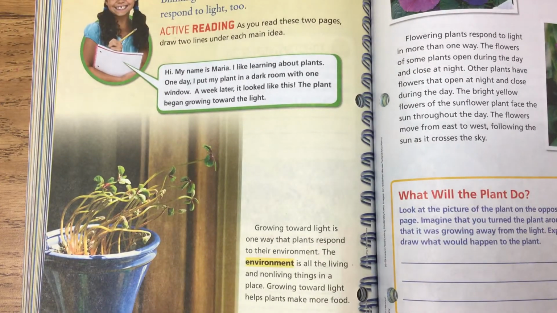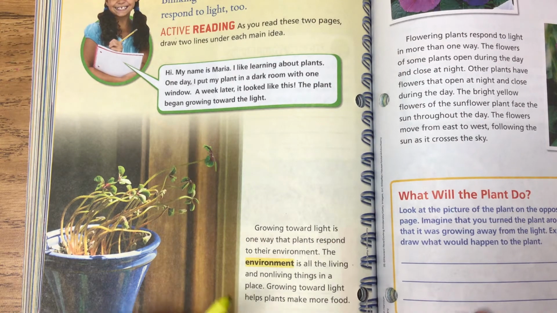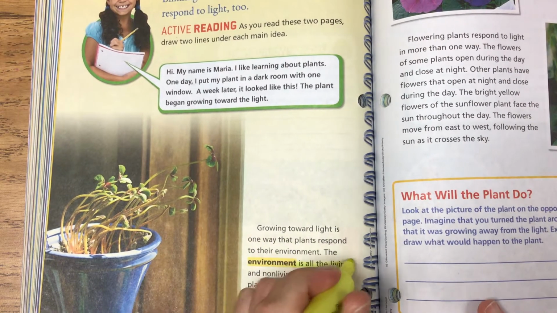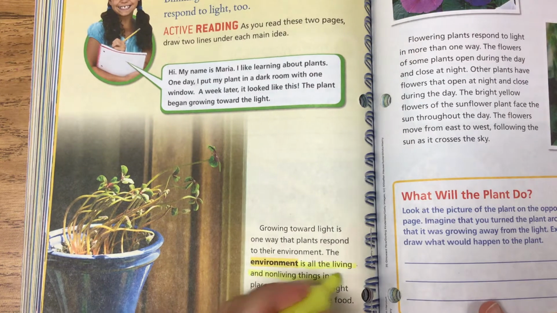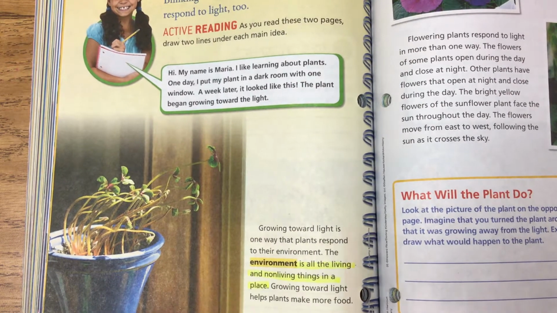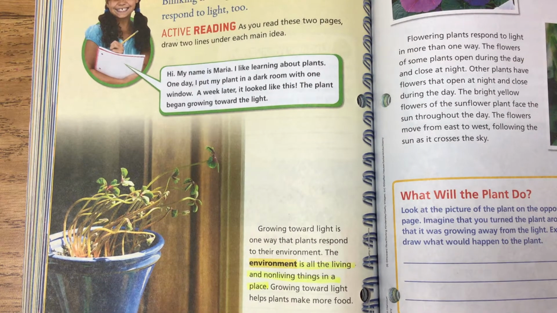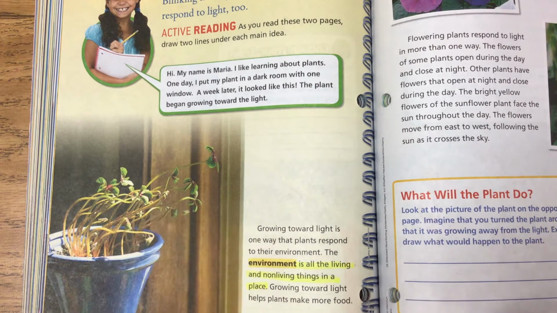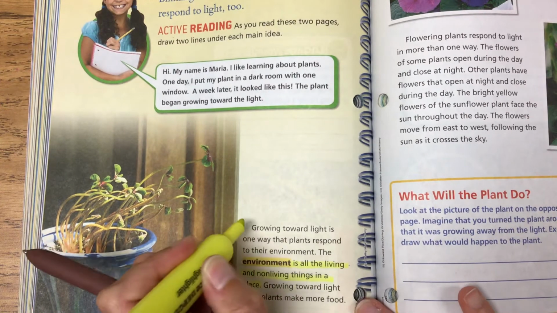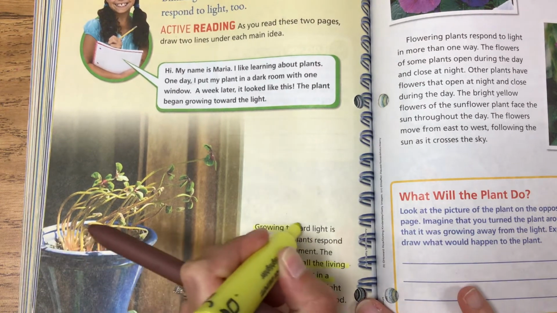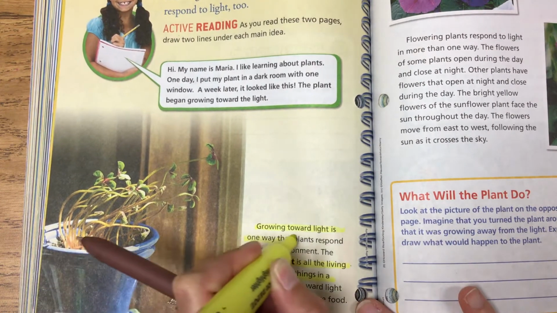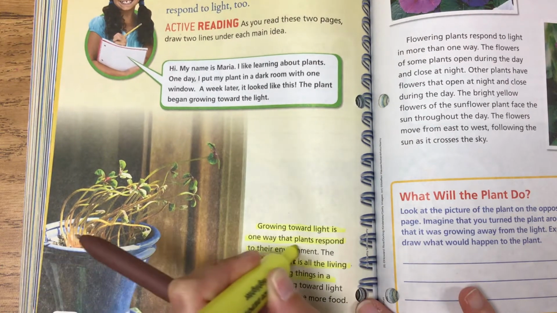Growing toward the light is one way that plants respond to their environment. The environment is all the living and non-living things in a place. Go ahead and underline that definition. Growing toward light helps plants make more food. Let's go ahead and highlight that fact about plants and light. Growing toward light is one way that plants respond to their environment.